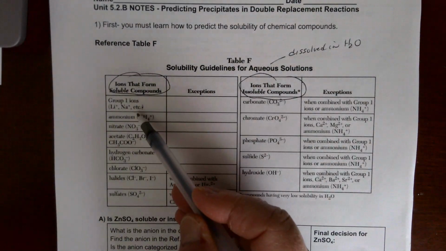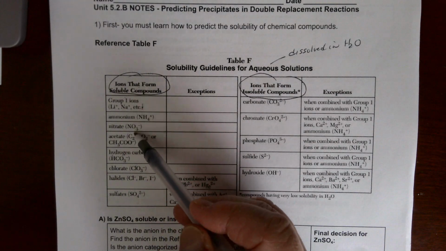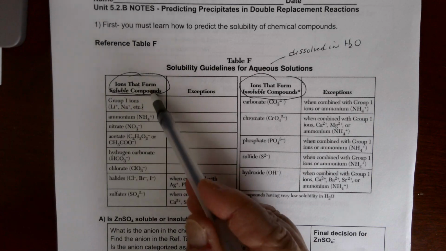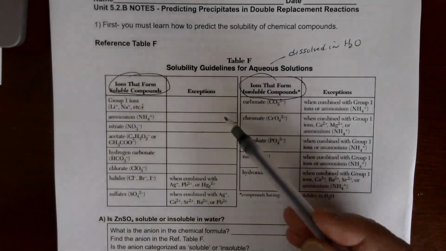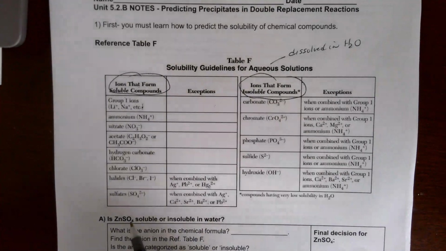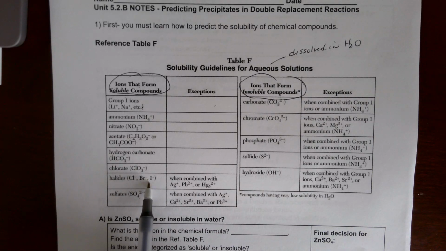These are ions that will form soluble compounds. So if you see any of these ions in a compound, they will be soluble, unless the exceptions are noted. So for example, halides, chlorides, bromides, iodides, any substance that has those halogens in it are soluble, except if the halogen is combined with a silver, a lead, or a dimercury.